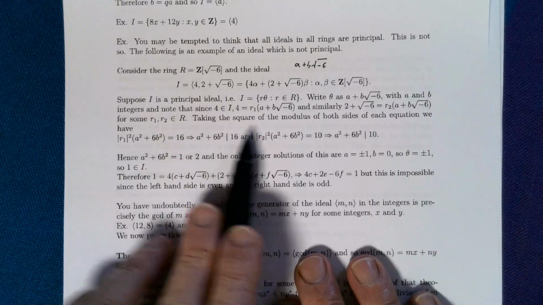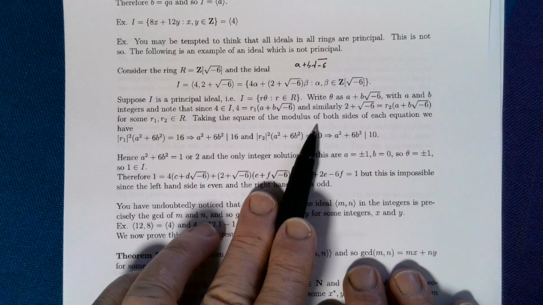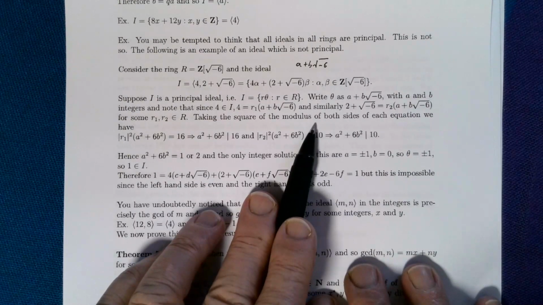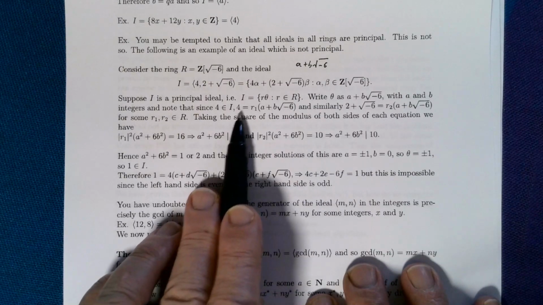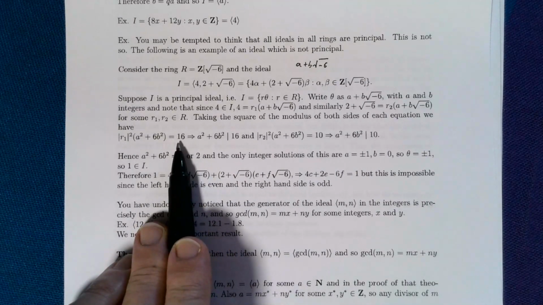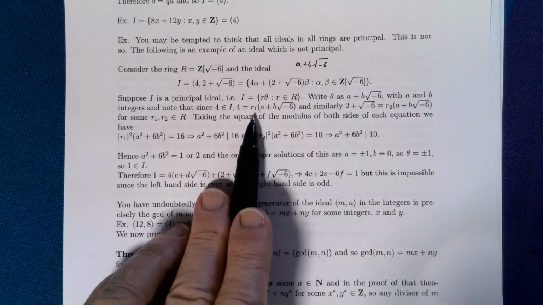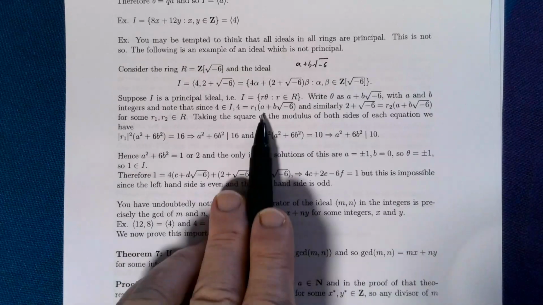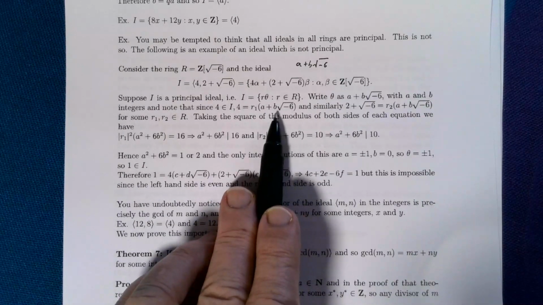These are complex numbers. I can take the square of the modulus of both sides of each of these two equations. If I take this one, for example, and square both sides, I get 16, the modulus of 4 squared. The modulus of r1 I write as mod r1 squared, and the modulus of this squared is a squared plus 6b squared.